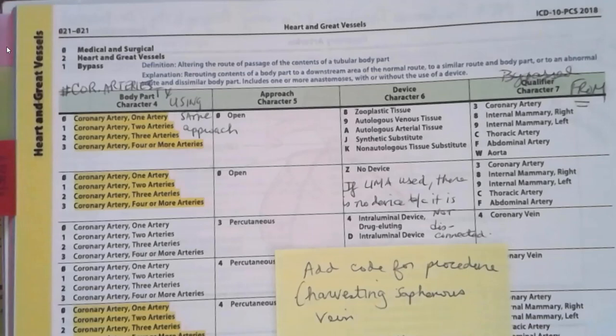Under the bypassed from, character number 7, you can see we have the coronary artery, like another coronary artery, internal mammary right or left, a thoracic artery, abdominal artery, and the aorta. Those are the main ones that are used for the source of blood in a bypass surgery. So your table itself gives you so much information of the kind of things you're going to be looking for when you code a bypass surgery.